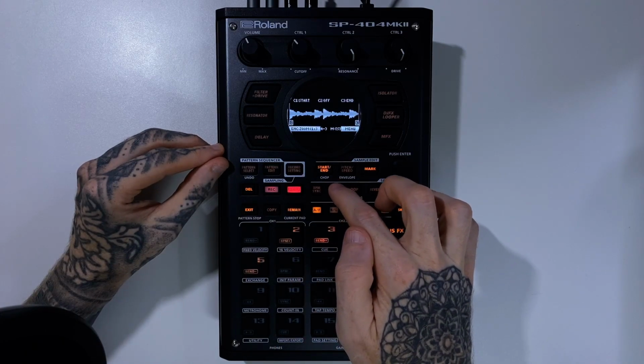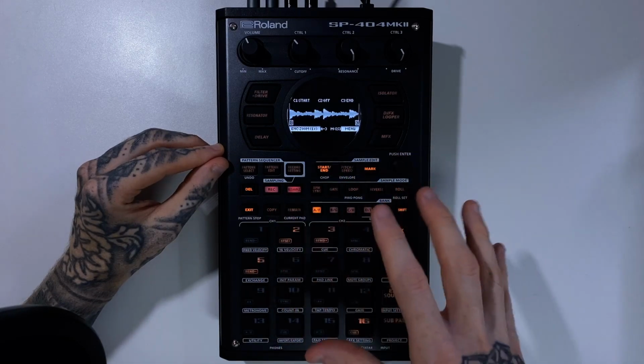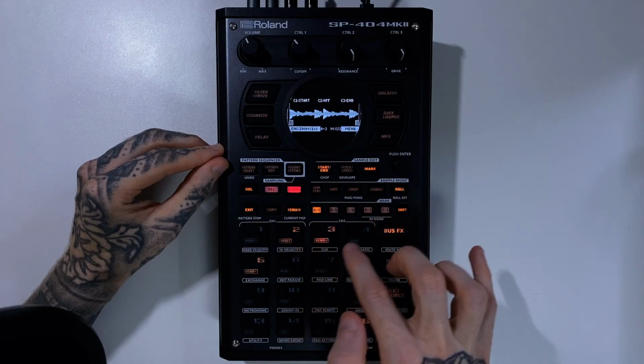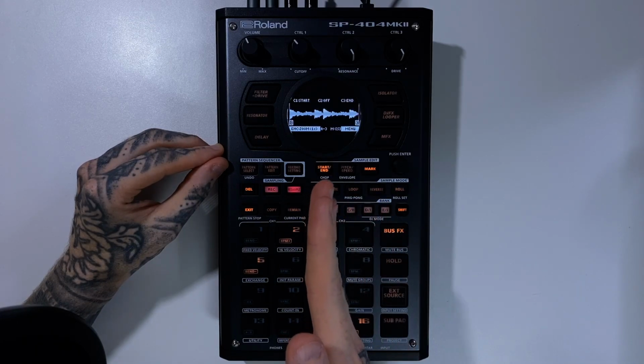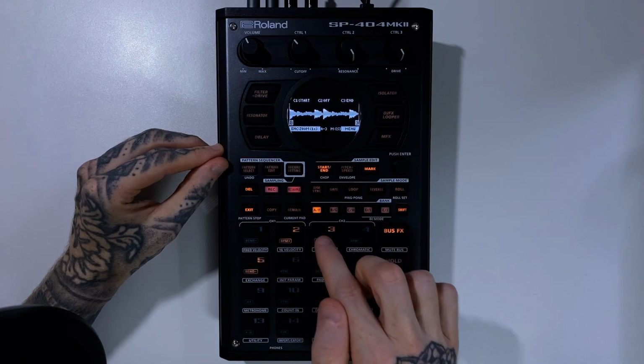Now, if we turn gate mode off here, we get to what I would call the first of the one-shot modes, and I think there are two of these, and I'll explain as I go along. The first mode will now, when I press my finger on the pad, start to play that sample from start to finish, and I can re-trigger that sample as I go.